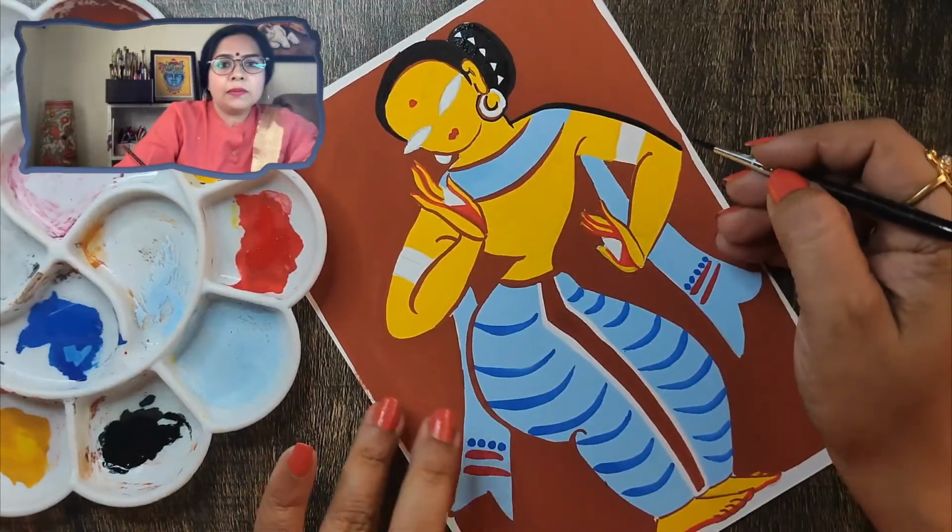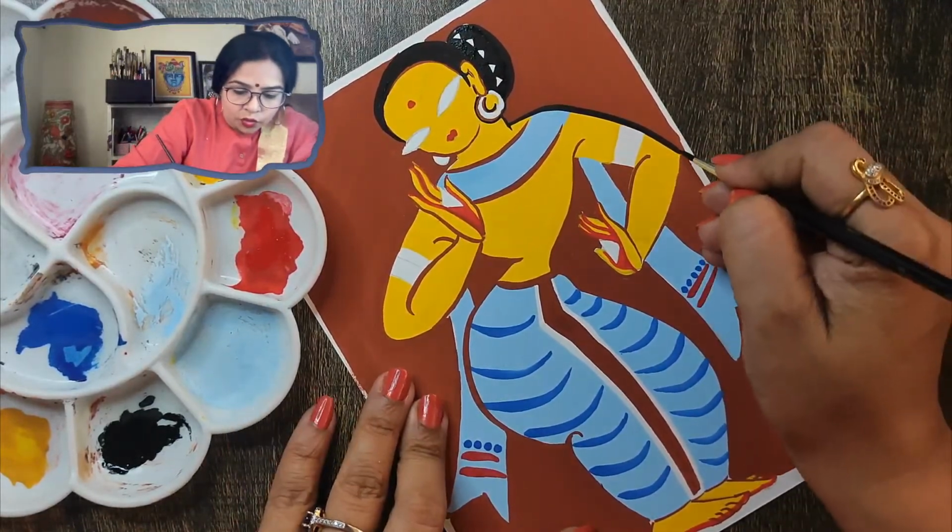At places you will see I'm leaving those brown lines and taking the edge over that.